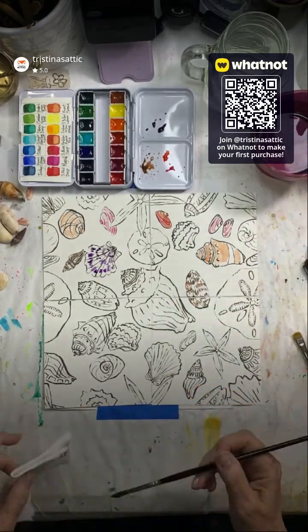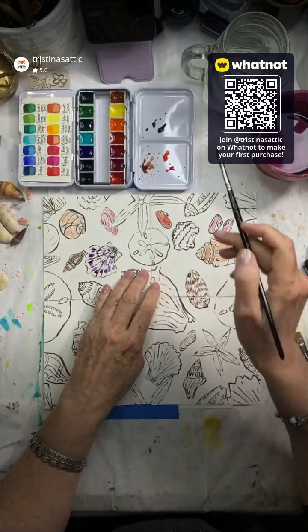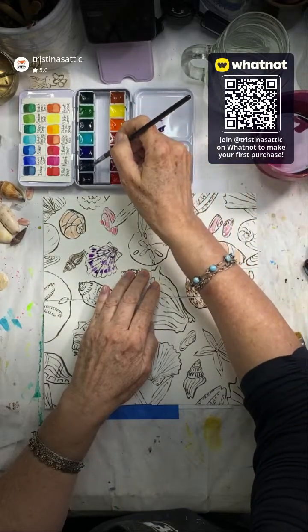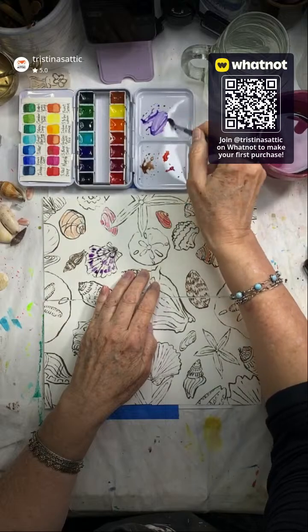Okay, this sand dollar, I kind of like to do a little bit of the blue. Let's get a little bit of ultramarine blue. Let's see how that modifies that.